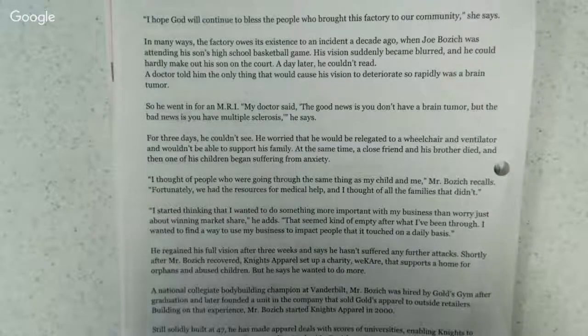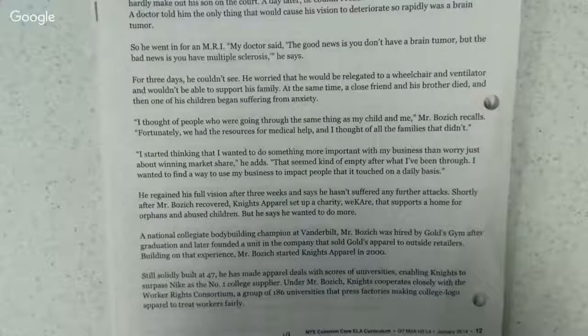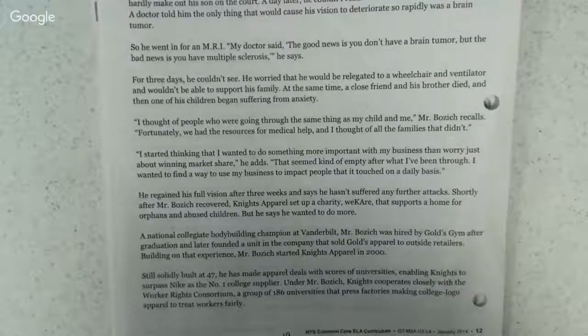He worried that he would be relegated to a wheelchair and a ventilator and wouldn't be able to support his family. At the same time, a close friend and his brother died, and then one of his children began suffering from anxiety. I thought of people who were going through the same thing as my child and me, Mr. Bozich recalls. Fortunately, we had the resources for medical help, and I thought of all the families that didn't.